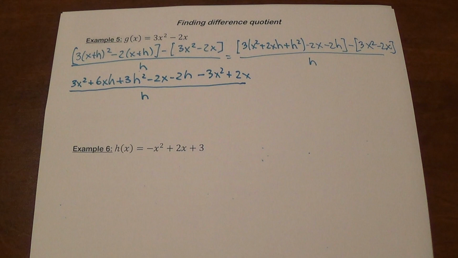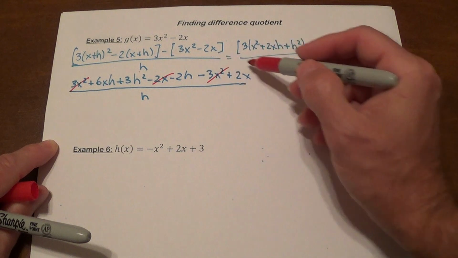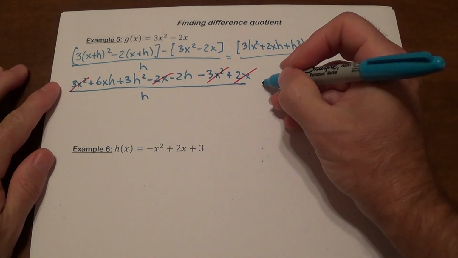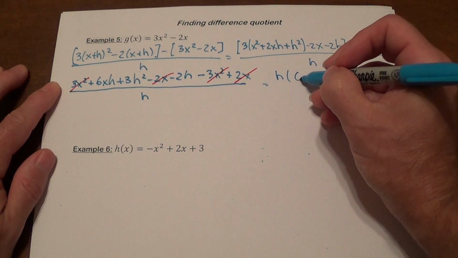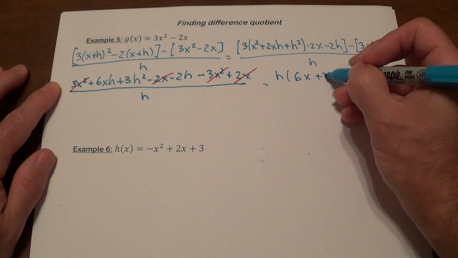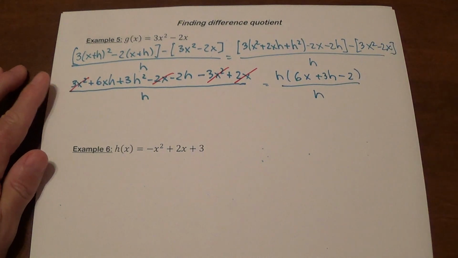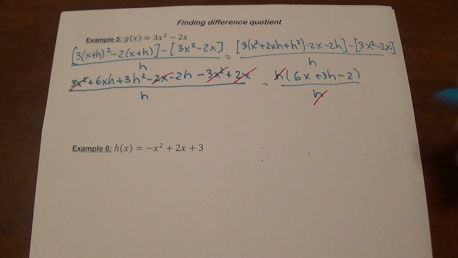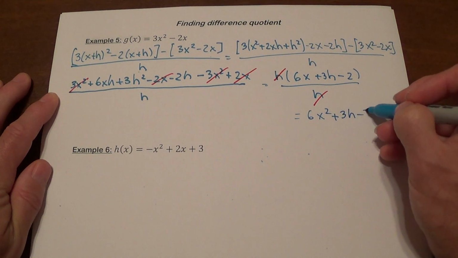We have terms that are canceling. 3x squared and negative 3x squared, and you have 2x and 2x, and as I mentioned before, all the terms that are remaining in the numerator contain at least one h. I'm going to factor h out to save space. The parentheses will leave us with 6x plus 3h minus 2, divided by h. You cancel this h and this h, and your answer is going to be 6x plus 3h minus 2.